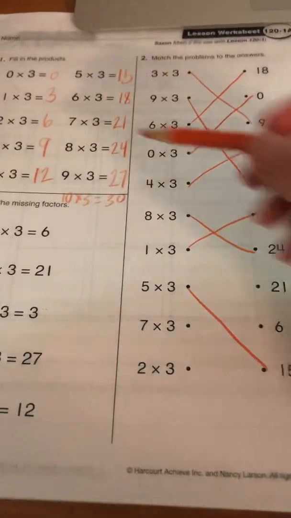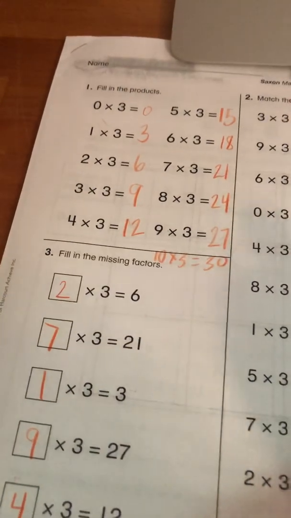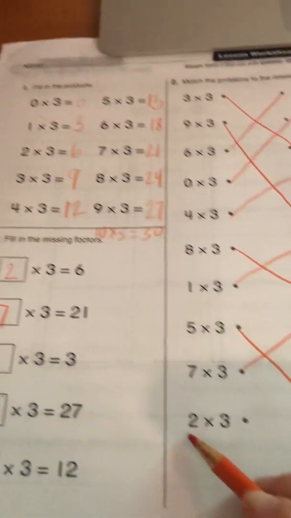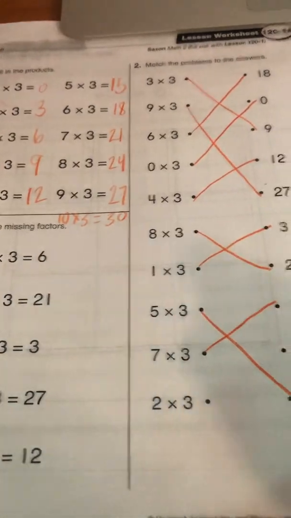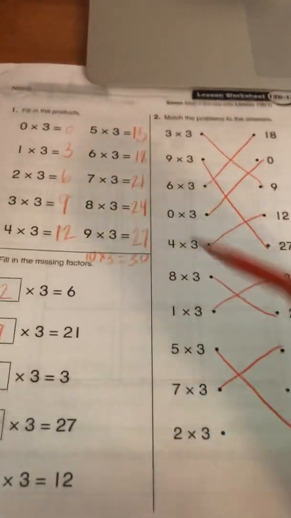7 times 3. 3, 6, 9, 12, 15, 18, 21. And 2 times 3. Again, I can think of this as 2, 4, 6, and I still get the same answer as if I would skip count by 3s 2 times. 3, 6.